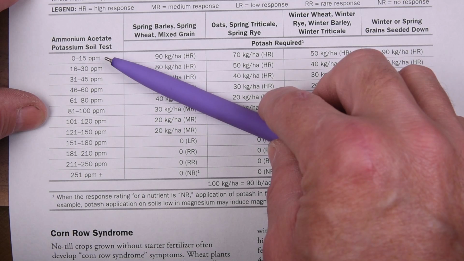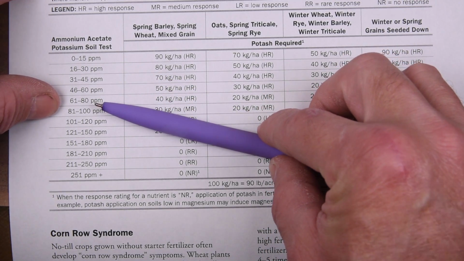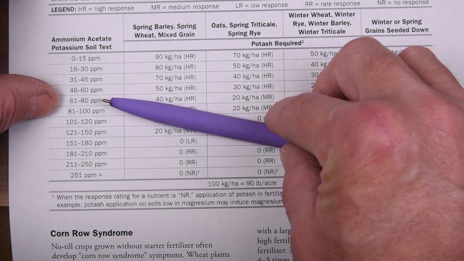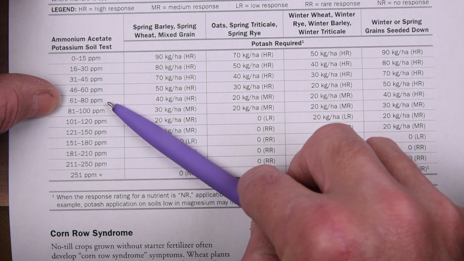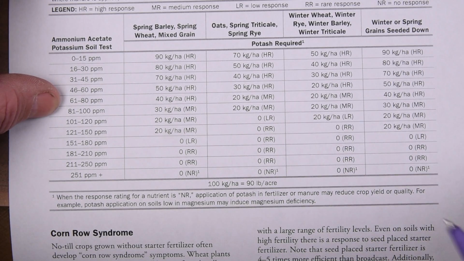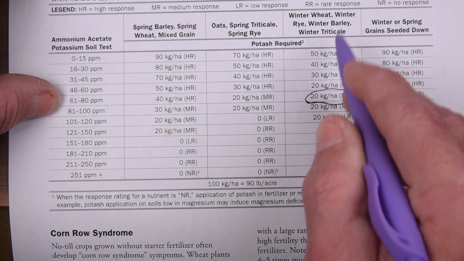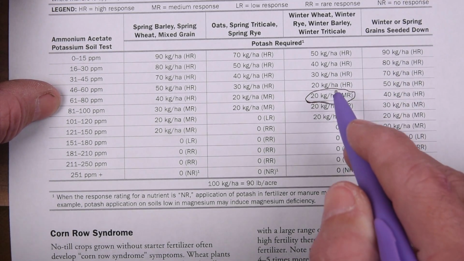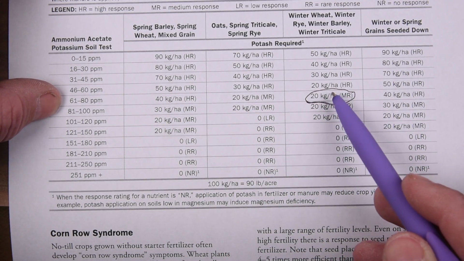So in this case, let's say we had a soil test value of 80 parts per million. So we go down the ammonium acetate potassium soil test column till we get to 80 parts per million. Remember that 80 parts per million would come from the soil test report that you get back from the lab. And we go straight across to the winter wheat column, since we're growing winter wheat, and we would find, in this case, that we would need 20 kilograms per hectare of potash, or K2O, to grow this crop of winter wheat with a soil test value of 80 parts per million.